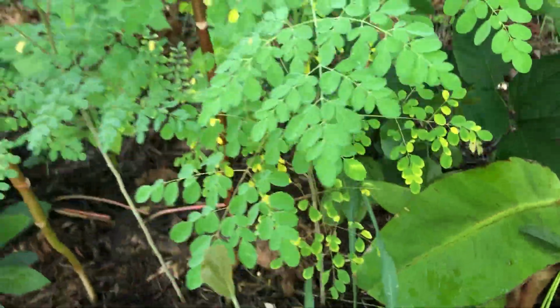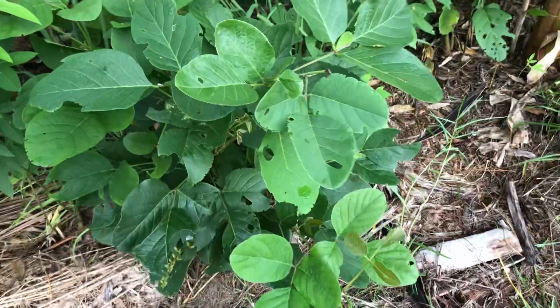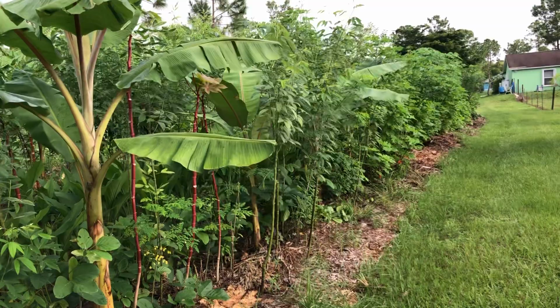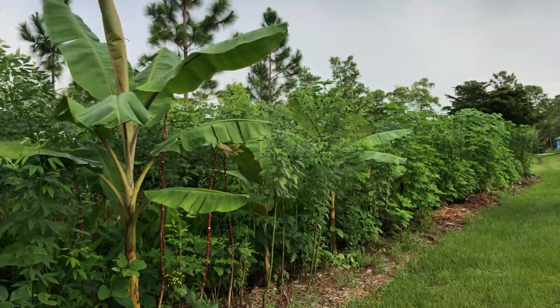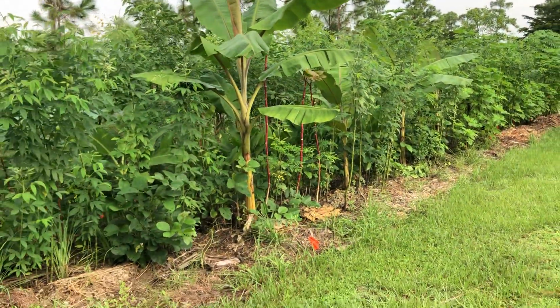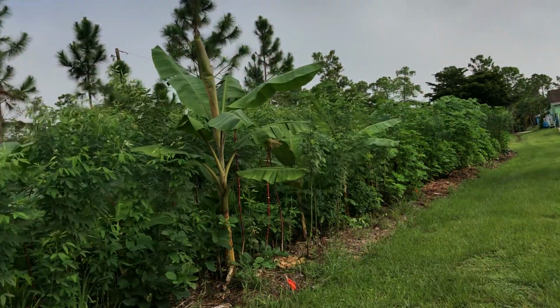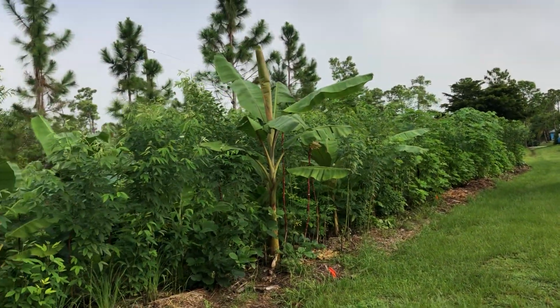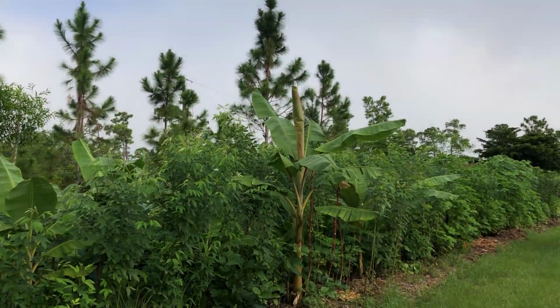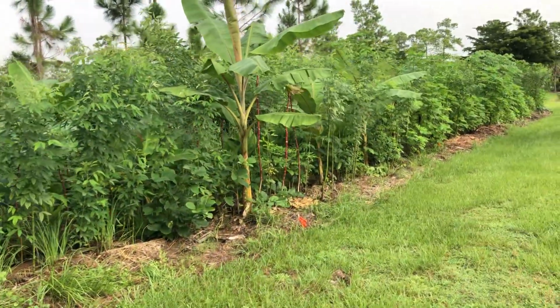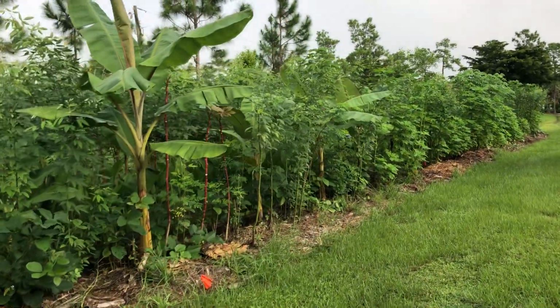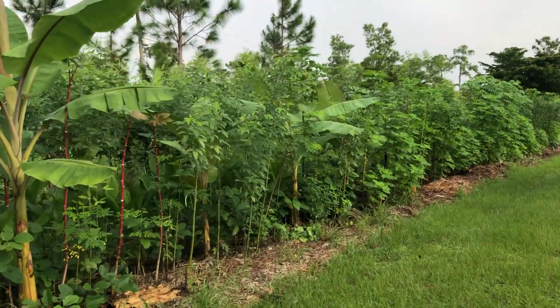So yeah, there's a big overview of the east side of the property. Again, keeping the 4 pillars of agroforestry in mind every time I plant: density, diversity, stratification, and succession.